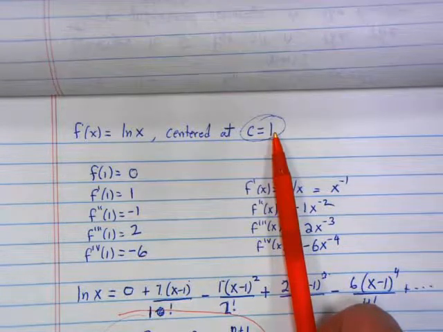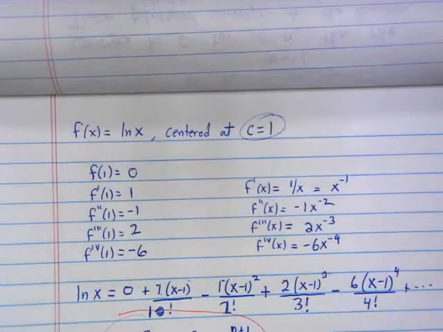What if we centered it at infinity? I'm not quite sure how you take x minus infinity. I don't think that would work.